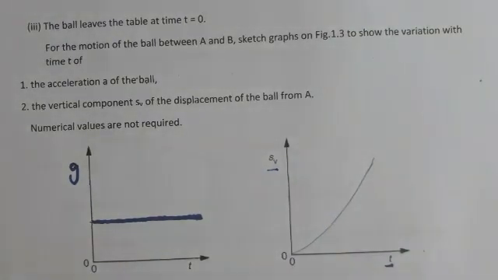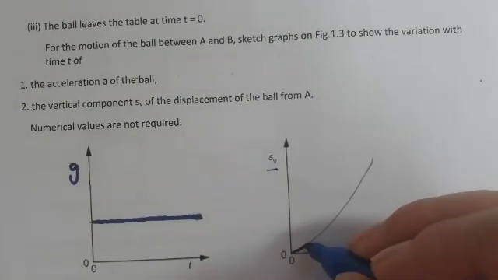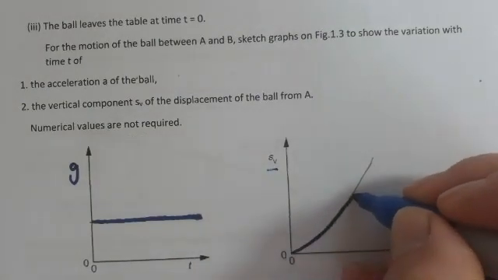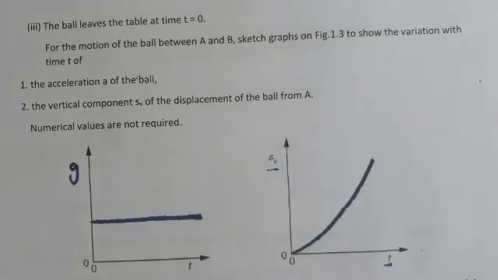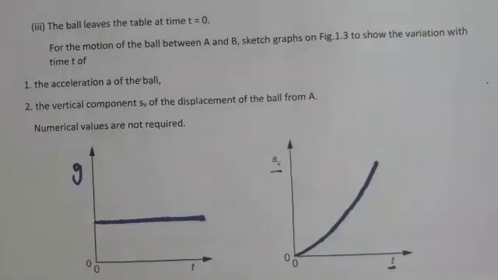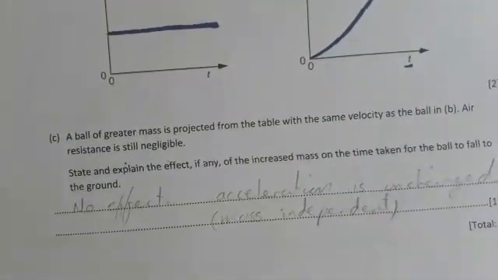Otherwise, you will lose the mark. So it's starting and it curves and it curves and it curves, and then you stop. Then one question that some of you had some problems with.